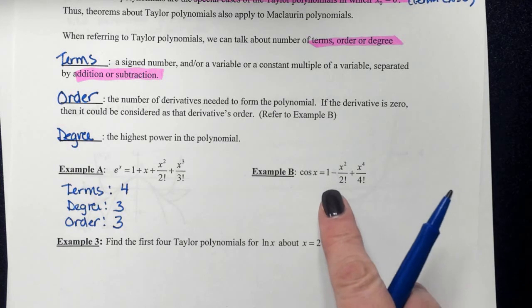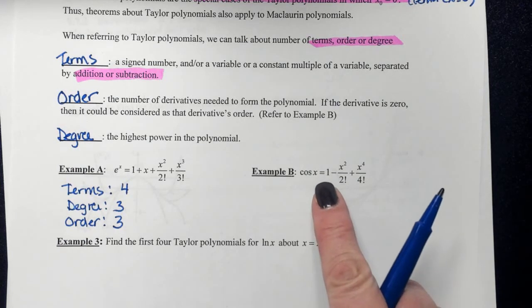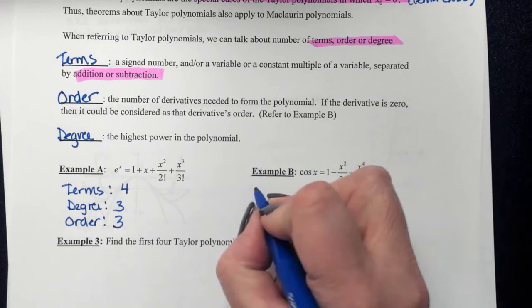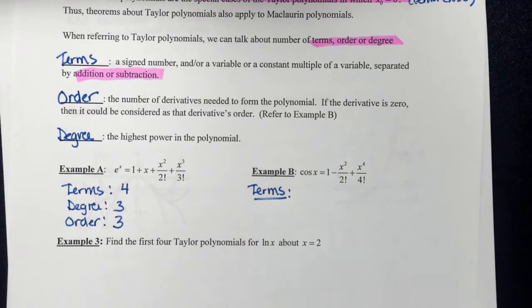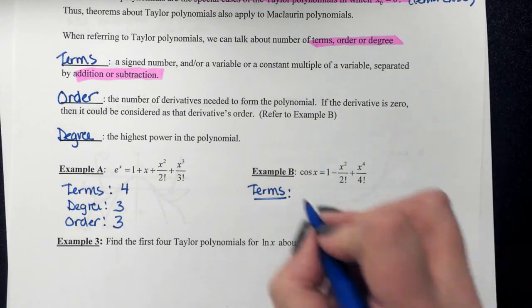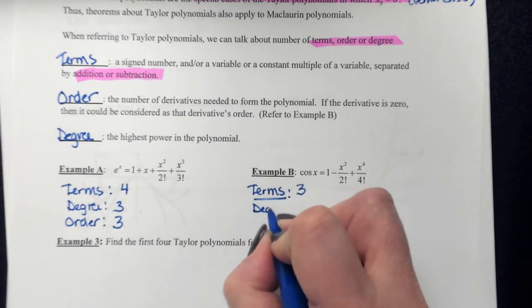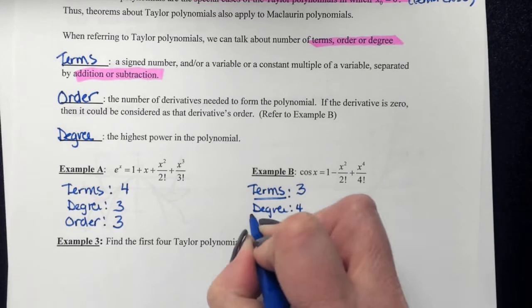So let's take a look at the second example, cosine of x. So here's your Maclaurin polynomial for cosine of x. The number of terms, how many terms are in this Maclaurin polynomial? 3. What's the degree? 4. Now let's talk about the order.